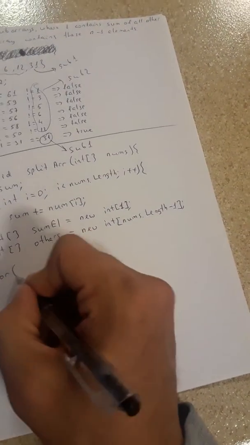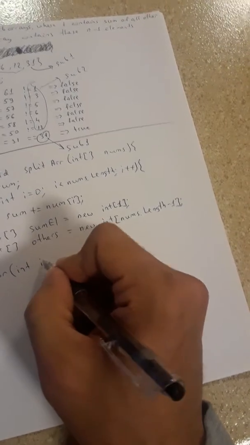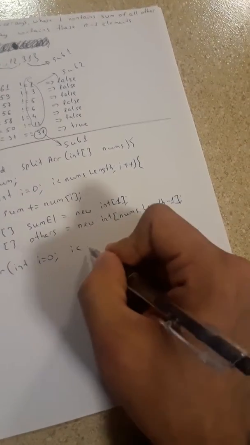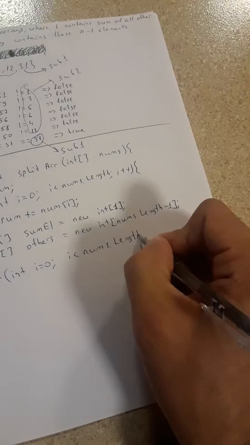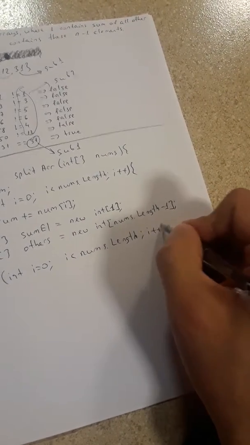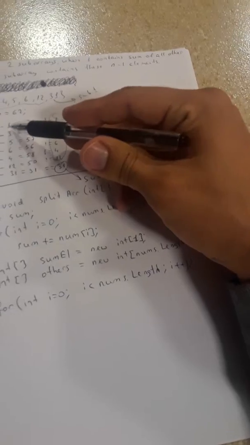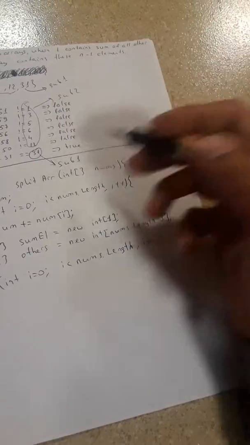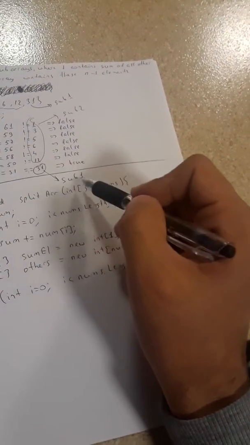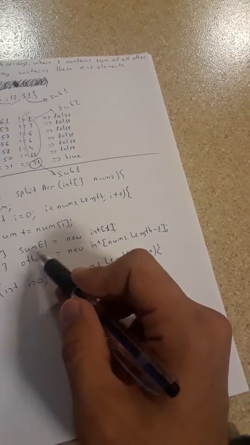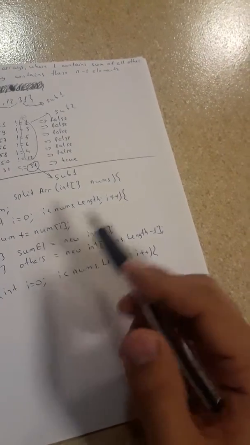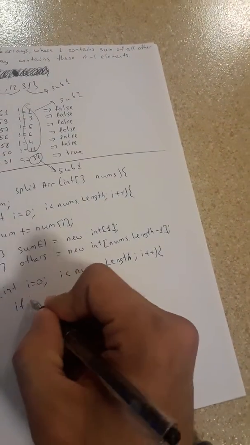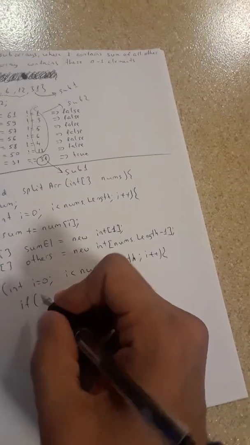Here again I will use a for loop, but in this case I'm using the for loop just to see if the subtracted result is equal to the element itself. When it is equal, I will put that element into the sumElement subarray, and the other elements I will keep putting into the others subarray. So how is it going to look? I will use an if condition.